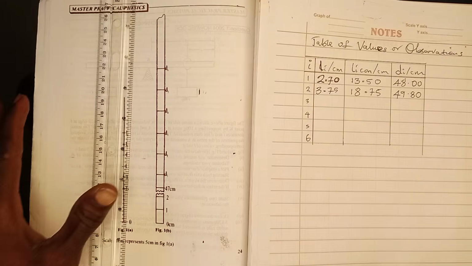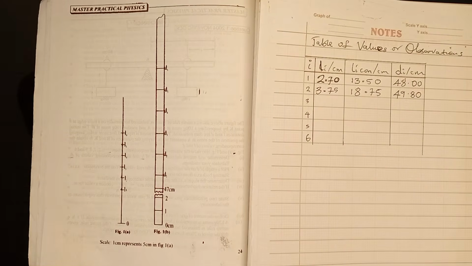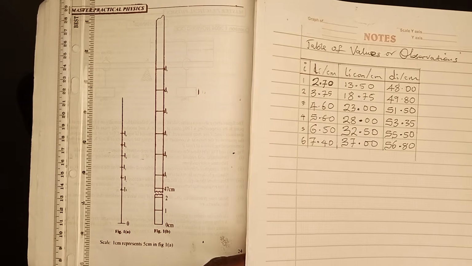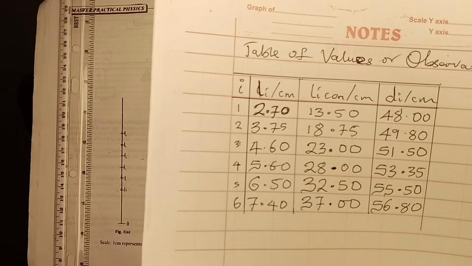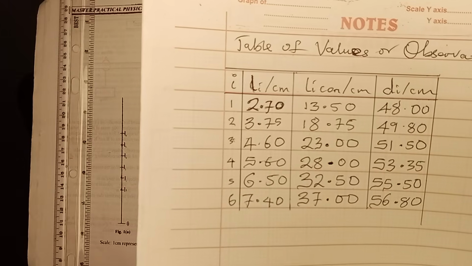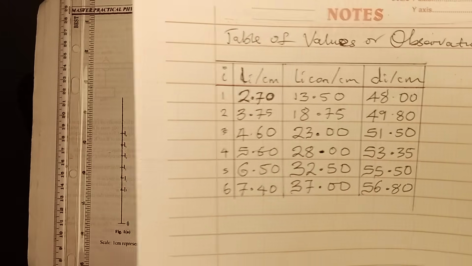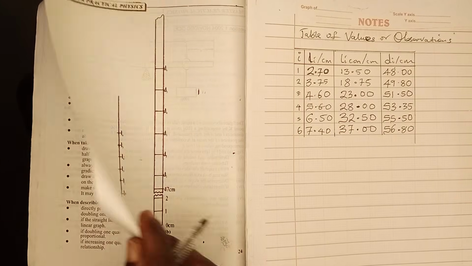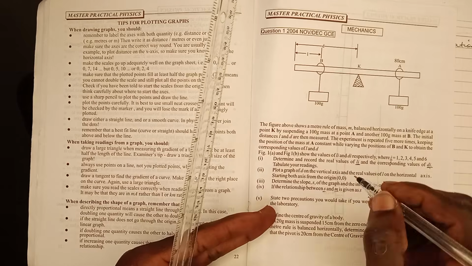So we're going to repeat this procedure and finish all the table of values. And we are done with the table of values. This is where the bulk of your mark lies. Screenshot. Good. The next line of action is, we are done with instruction number 1.